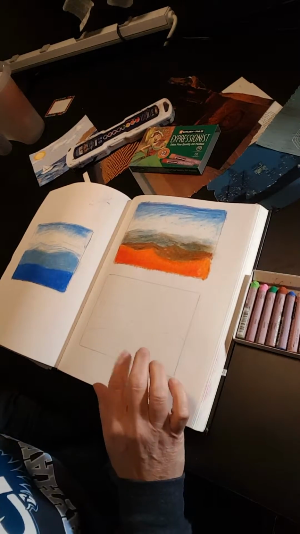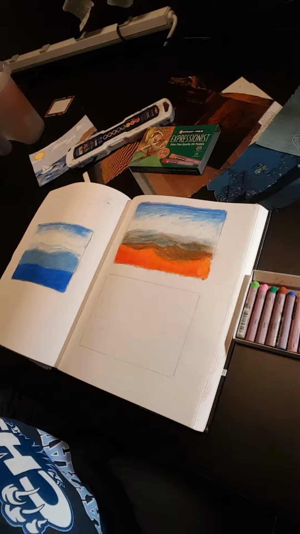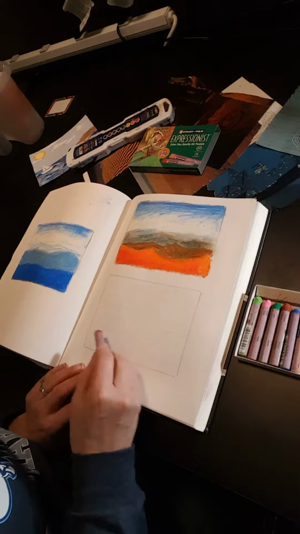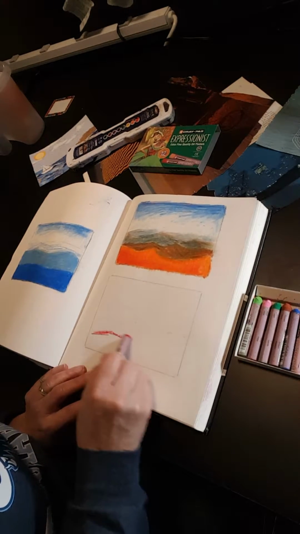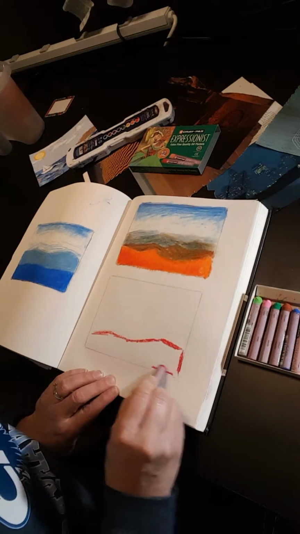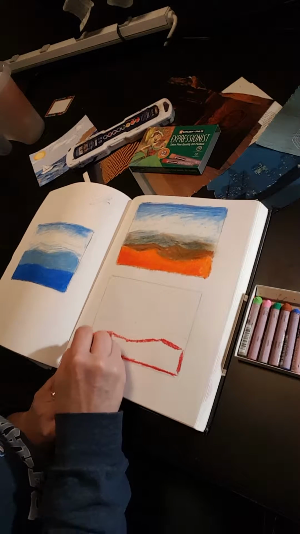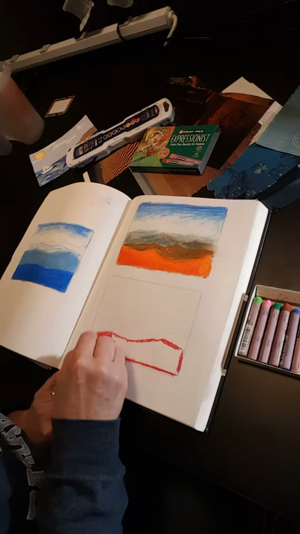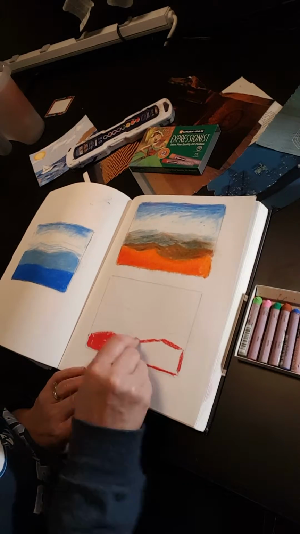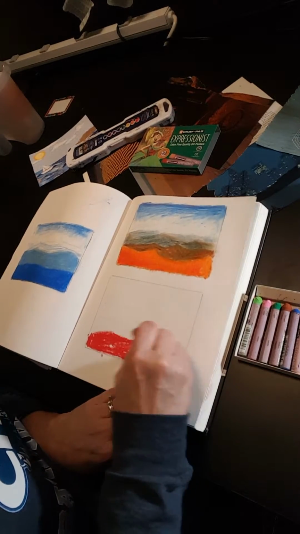I'm going to play around with this idea of warm and cool, but I'm going to use some different colors here. So instead of starting with orange, I'm going to work with a more bright, warm color right here, and I'm going to press down really hard. I'm going to try to get rid of most of the white in this area. I'm going to start at the foreground, then work backwards, and just go really hard.